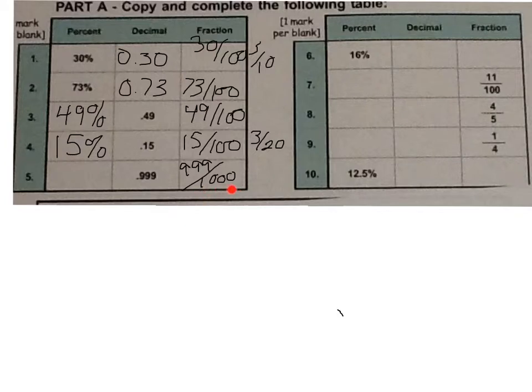But if they're not over 100, we can look at our decimal here and just move the decimal place over 2. So if I move the decimal place over 2, it will become 99.9%. So those ones are fairly straightforward.